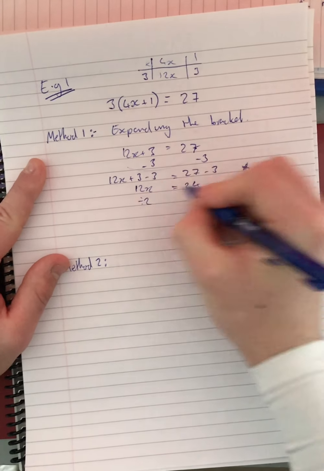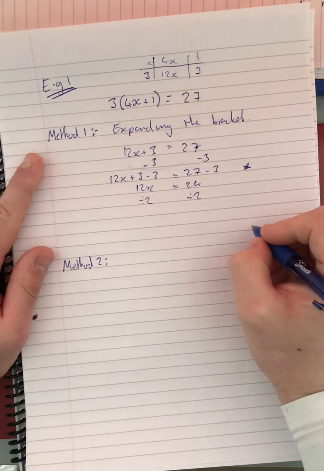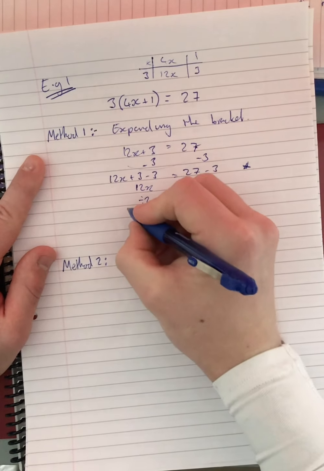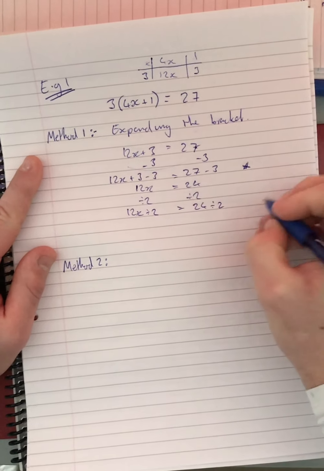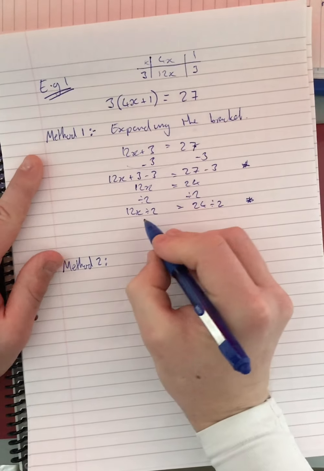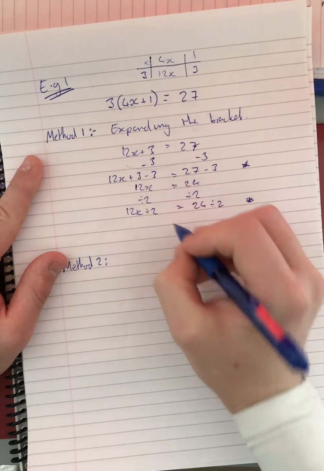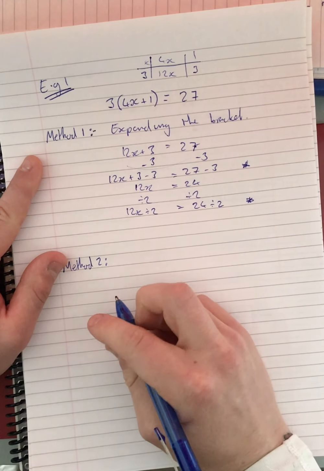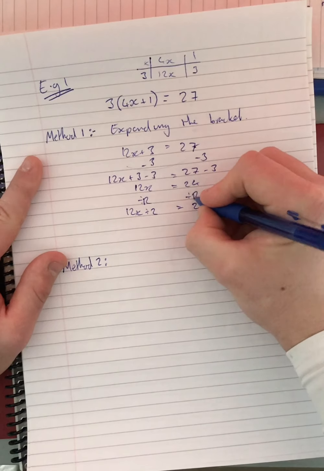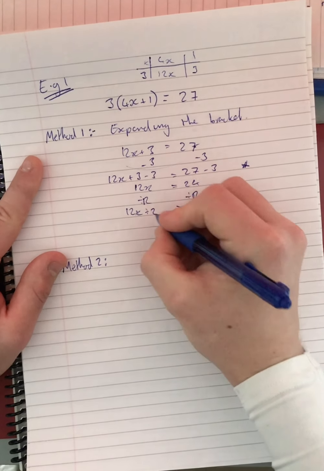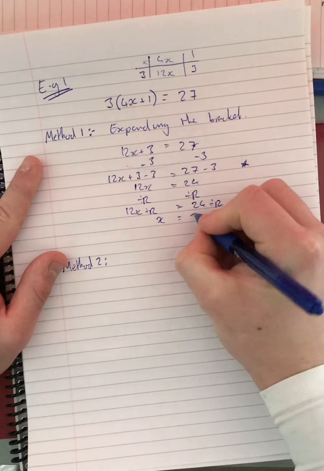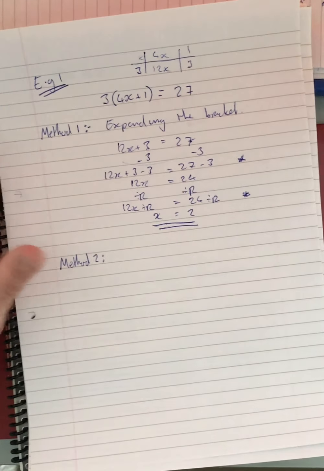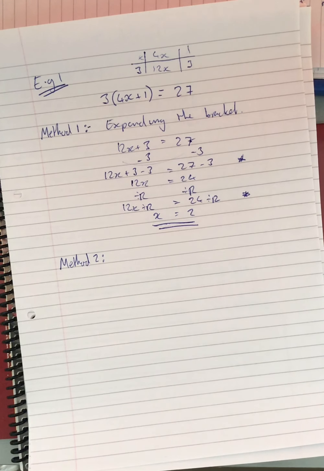We're going to divide both sides by 2. So we're going to get 12x divided by 2 is equal to 24 divided by 2. Again, that's a line of working you don't need. You can just put down this bit, which is going to be... Sorry, guys, we need to be dividing by 12. Okay, because we've got 12x and we only want 1x. So we're dividing both sides by 12. So we're going to get x is equal to 2. Okay, that's method 1. Expand the bracket and solve as you would normally.